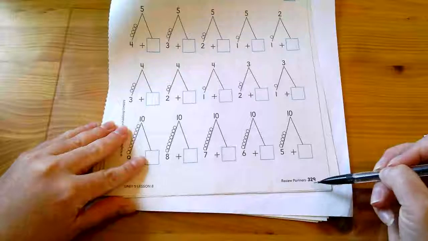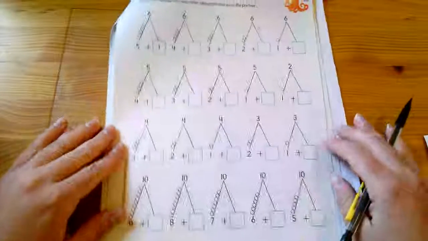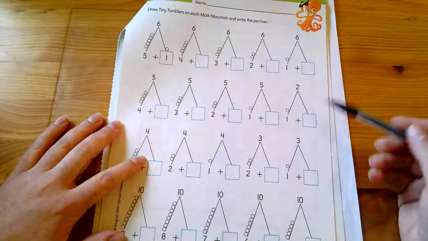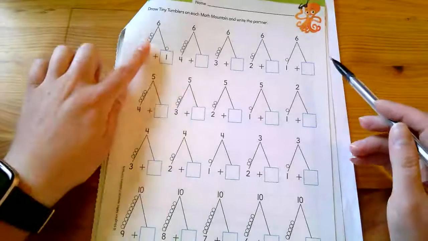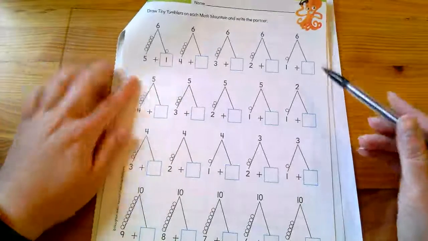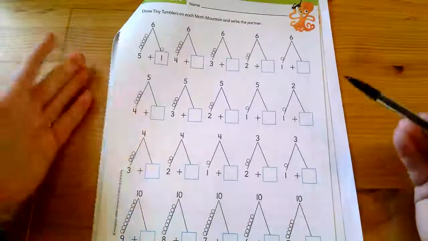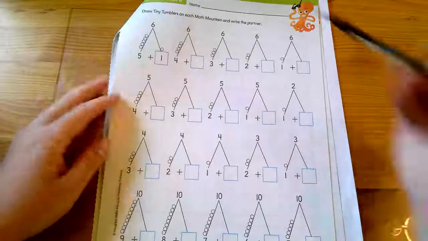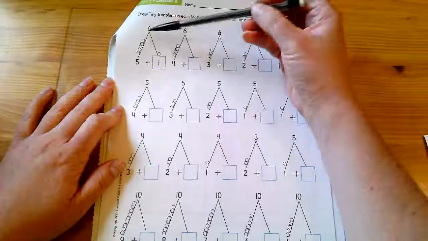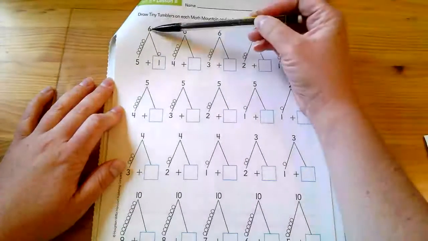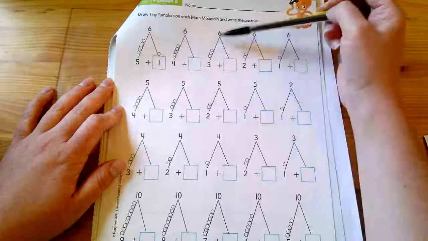For math today, you're going to need your Lessons 2 book and page 329. Do you remember the story of the tiny tumblers? These are mountains, and on each mountain lives tiny tumblers. We know how many live on the mountain because that's how many are at the top. So the first row of mountains, 6 tiny tumblers live on each mountain.